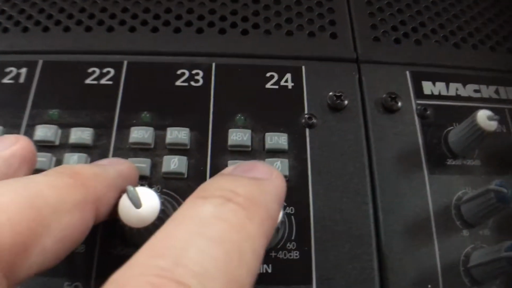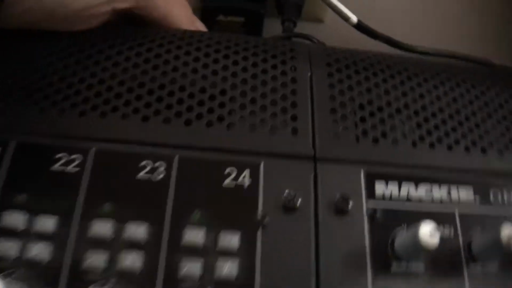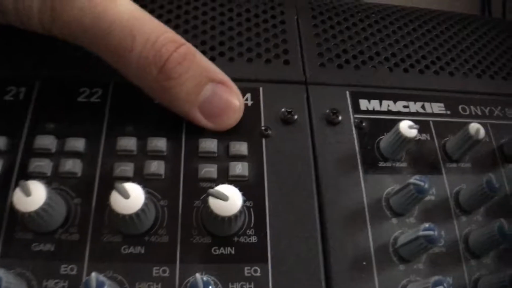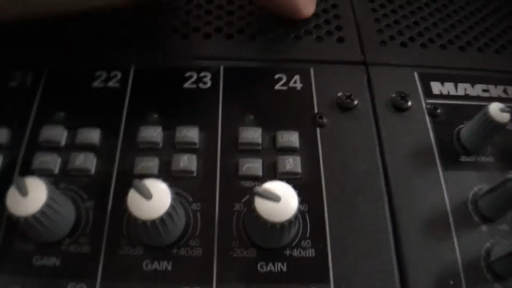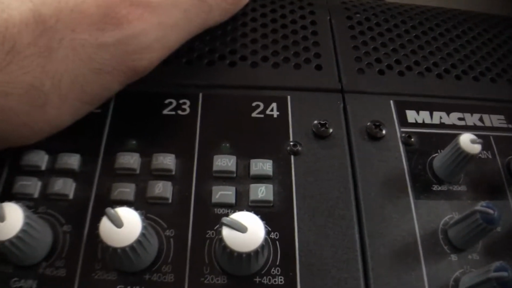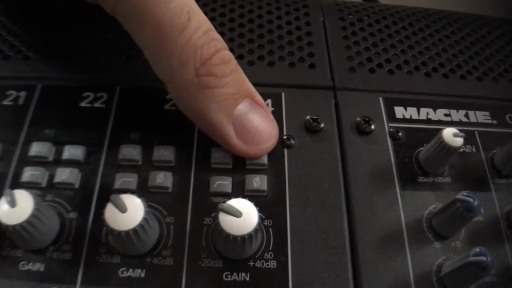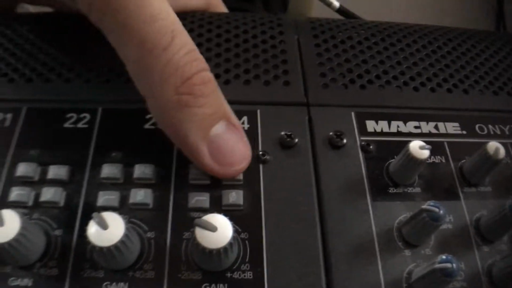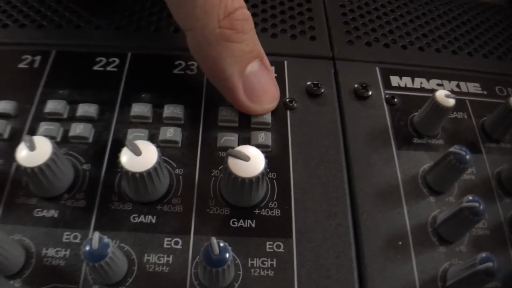The next thing here is line. That selects which of the 2 inputs on the back of the board you're pulling from. Line is the balanced line input. When it's down, it's the unbalanced line, typically just a 2-ring 1/4-inch cord, and when it's up, it's pulling from the balanced line input, sometimes called a mic cable, an XLR connector in the back.